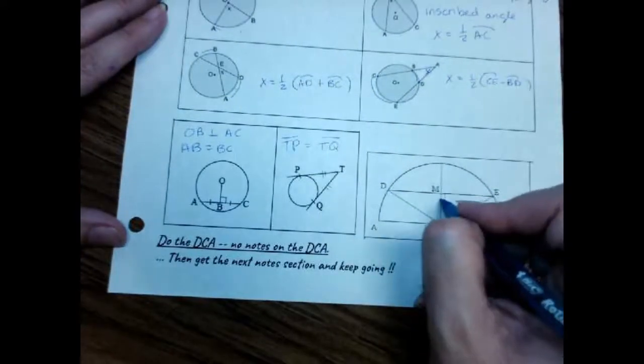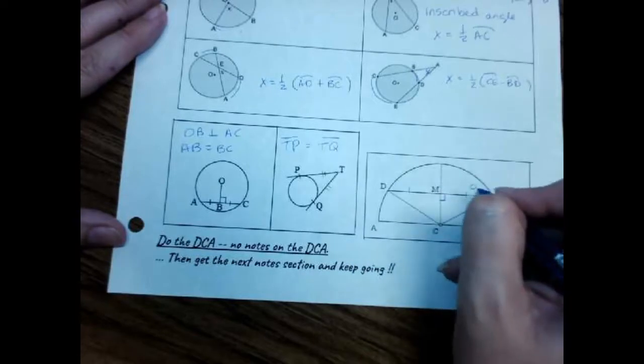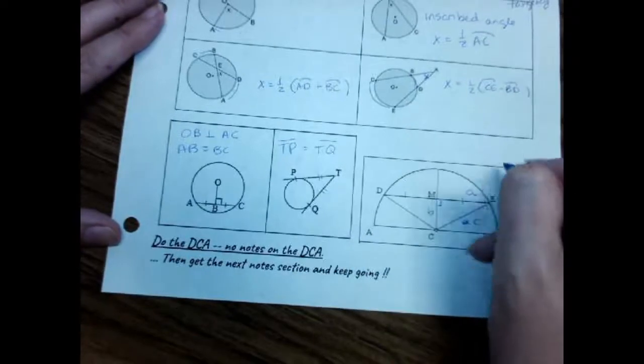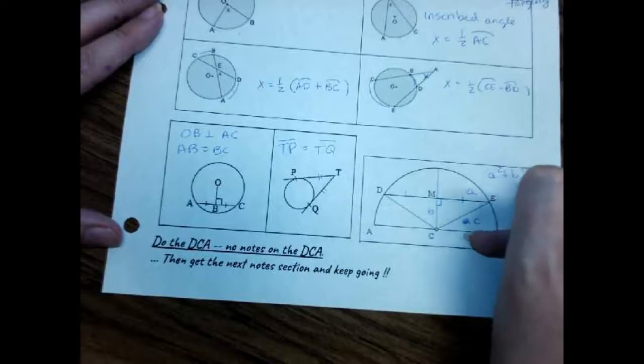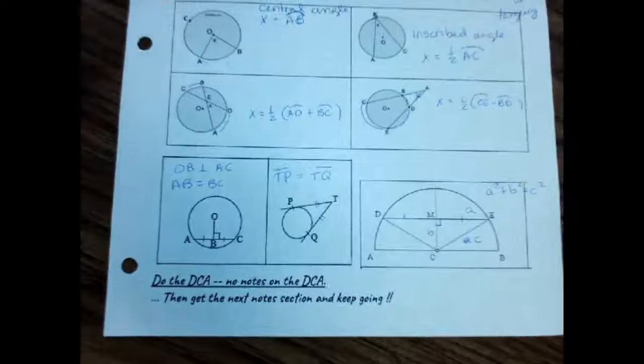And finally, we looked at this one. Again, if it's perpendicular, these are split in half, so we can use A squared plus B squared equals C squared on this one. Okay, be sure to study over those. Go back and look at any other notes you need before you start your DCA.